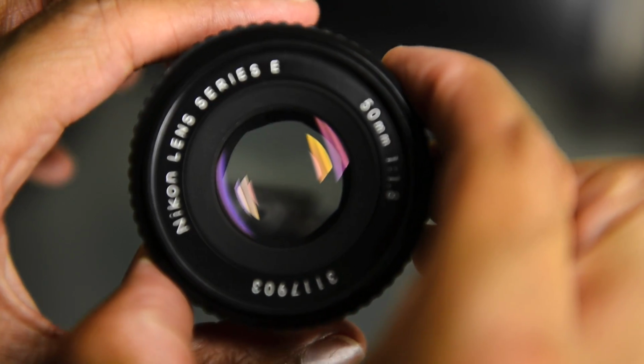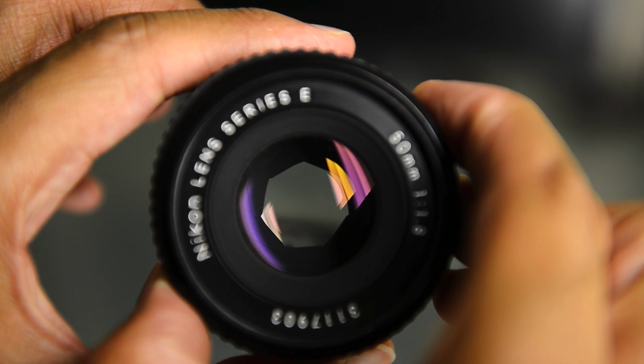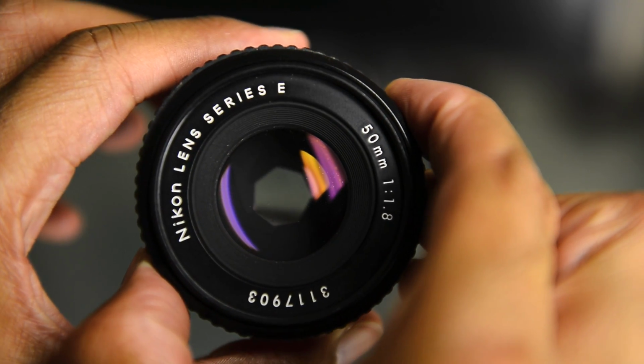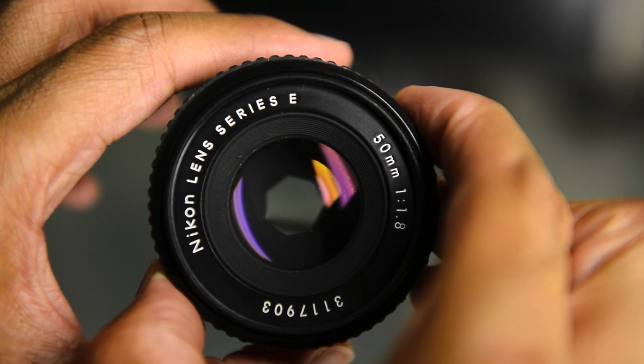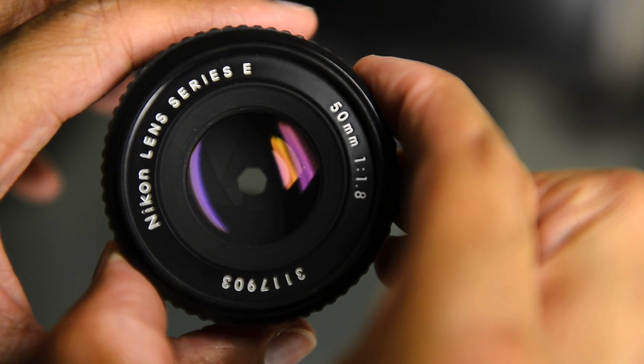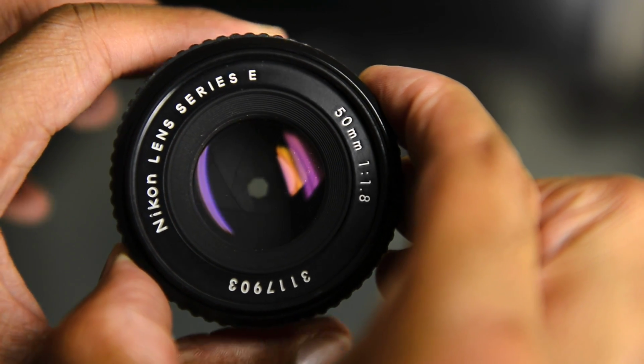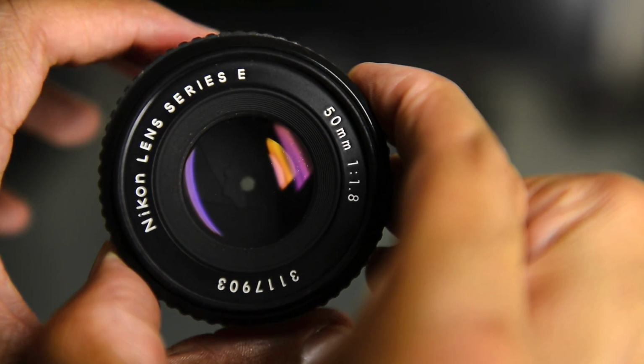From 1.8, we go to f2, we go to 2.8, we go to 4, we go to 5.6, and so on. So the higher the f number you select, the smaller the opening.